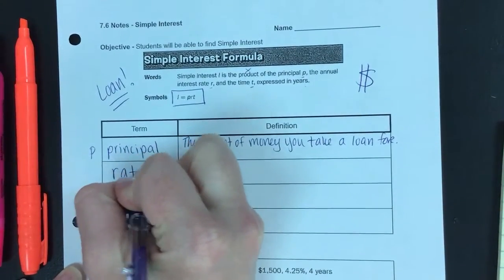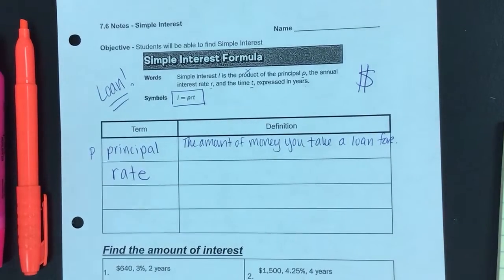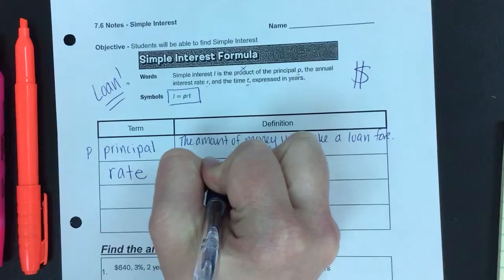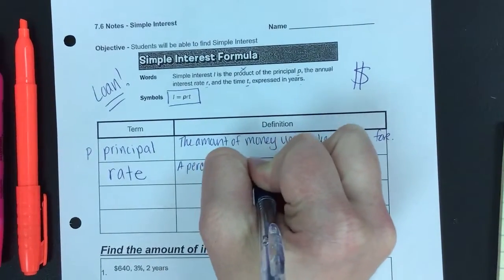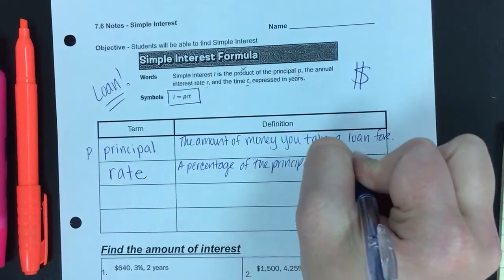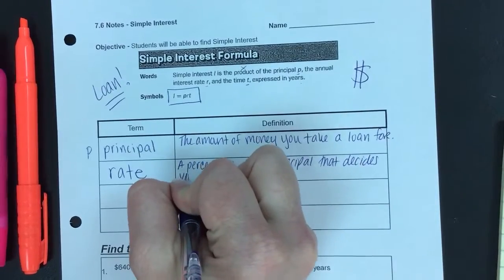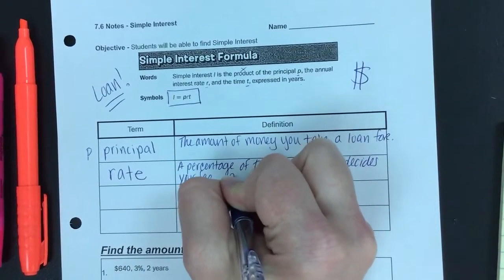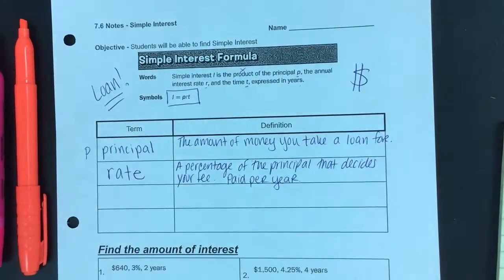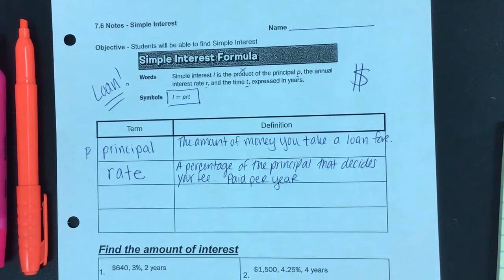Then there is something called the rate. We've talked a lot about rates, so you know that this is going to be an amount of money, like the fee per year that you're going to pay. It's a percentage of your principal. So we're going to say a percentage of the principal that decides your fee. This rate is paid per year.